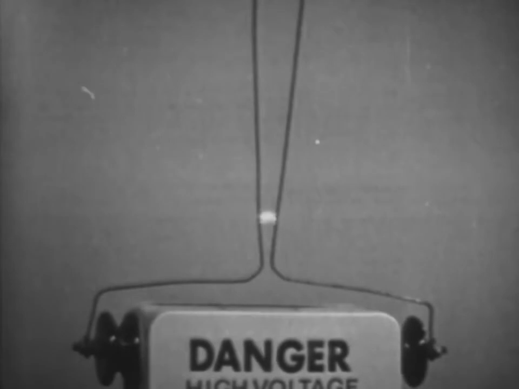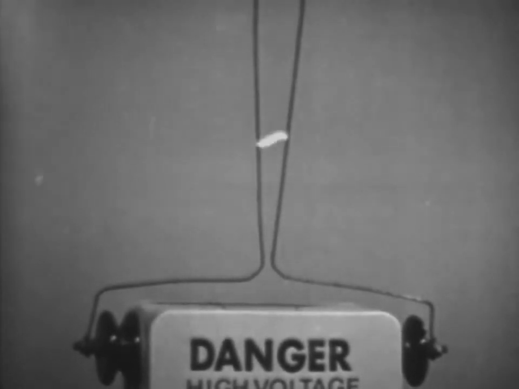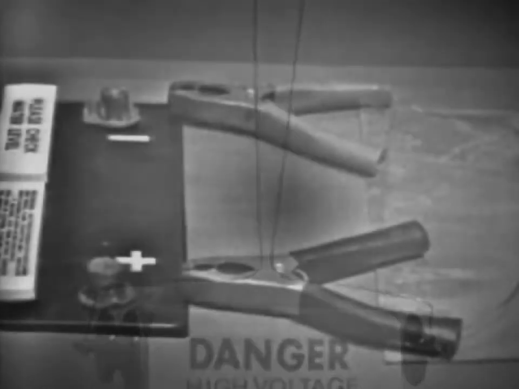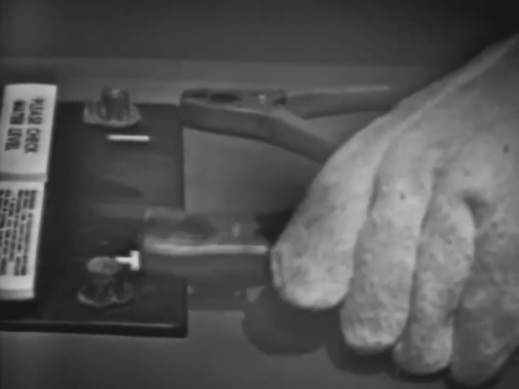We know that voltage is negative and positive charges. And if it's large enough, it can cause electrons to move through air, an insulator. We also know what can happen when a wire is connected between two charges. Watch.